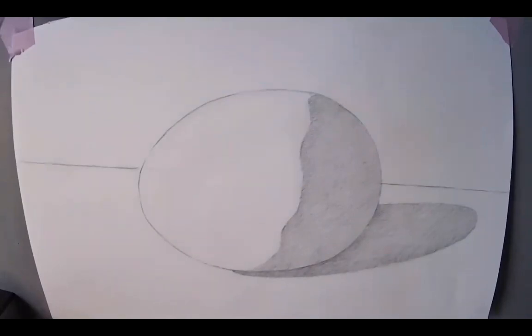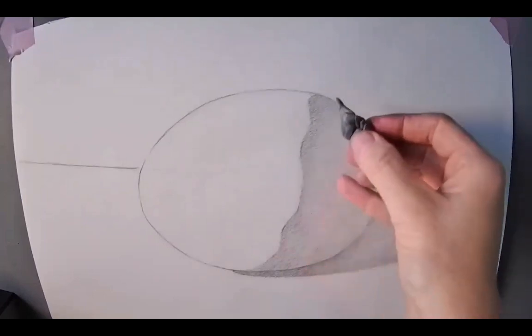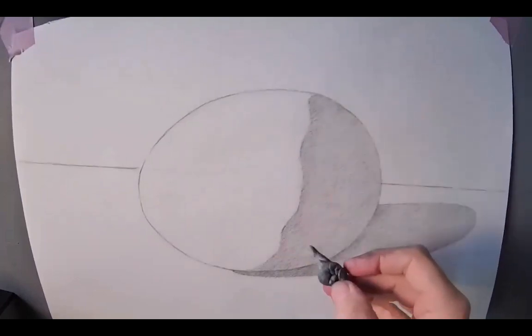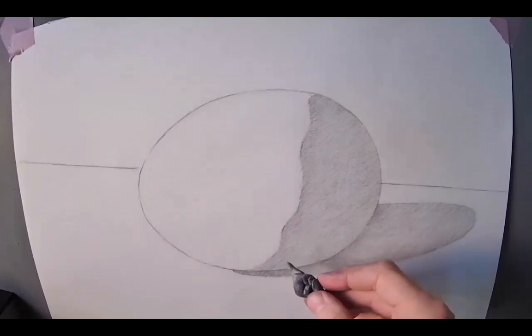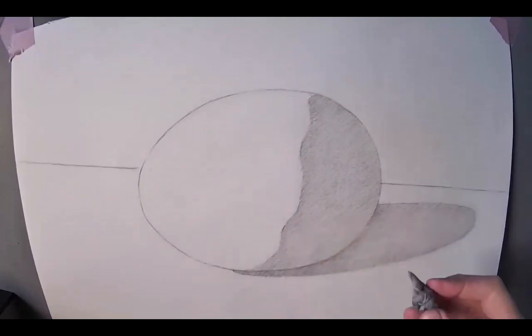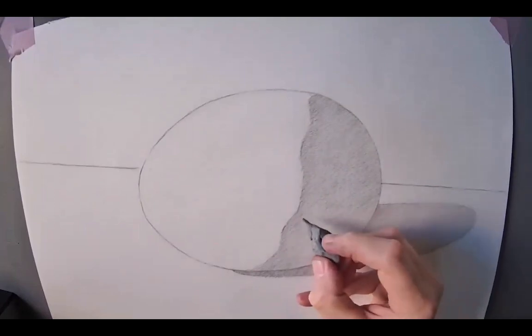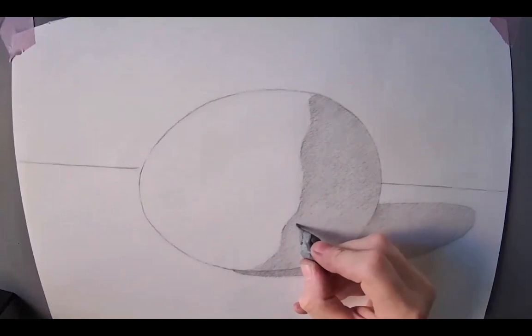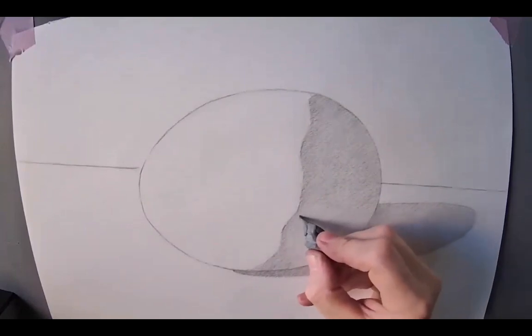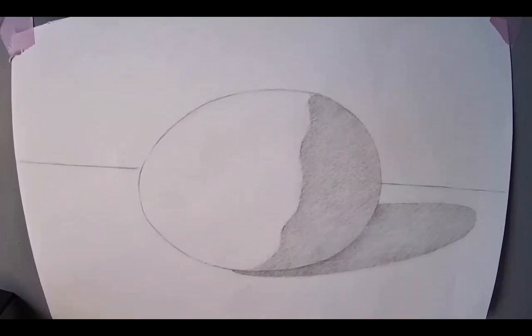I would ultimately want to have a completely integrated value, without these little variations in there. So I would go in with an eraser and just start to pull out a little bit where it's darker.